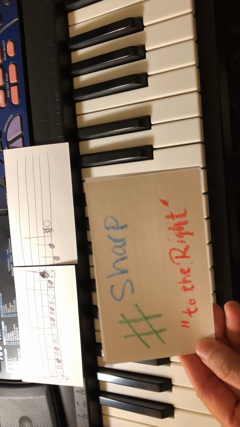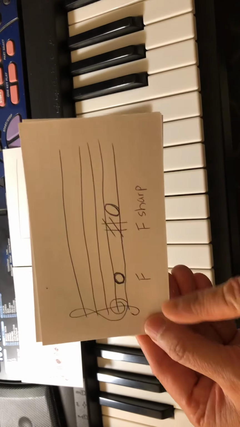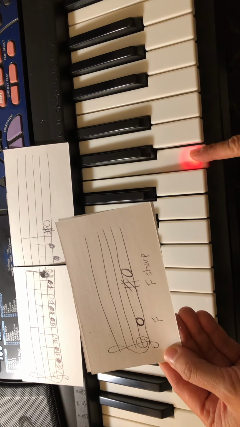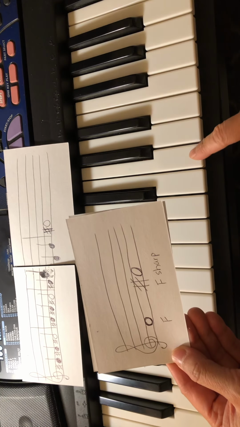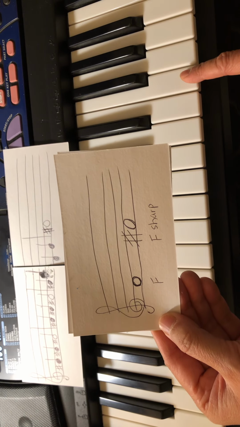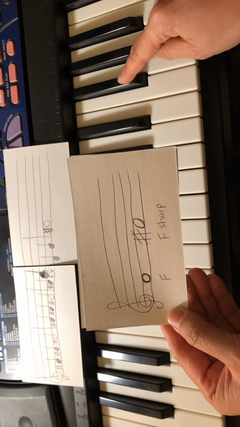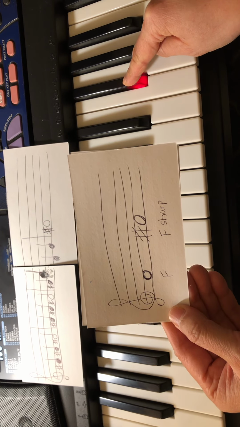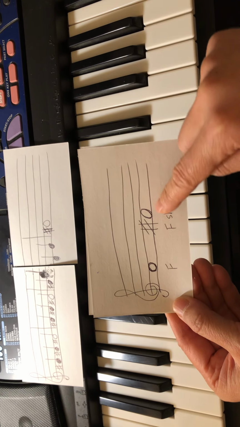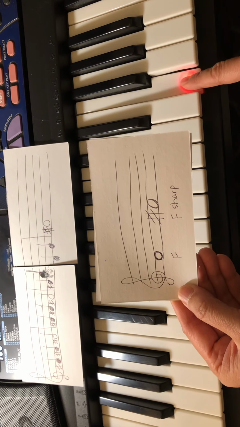For example, if you see this note, that's an F. You should know where C is, right? Two black keys, this is C. C, D, E, F. So this is F. But if they put a sign next to the F, then now it becomes F sharp. So don't play F when you see this. Play F sharp because this is one unit. But if you see this by himself, then it's an F.